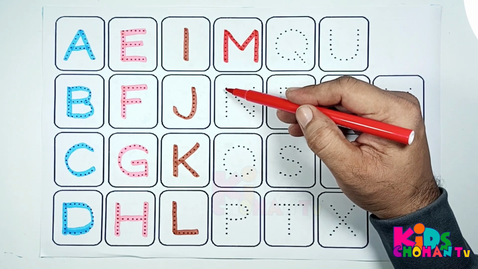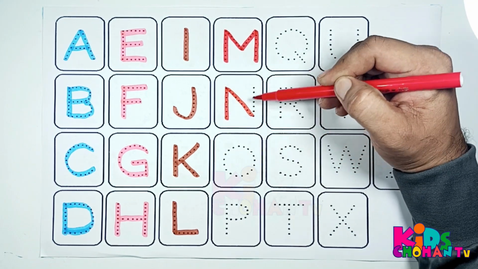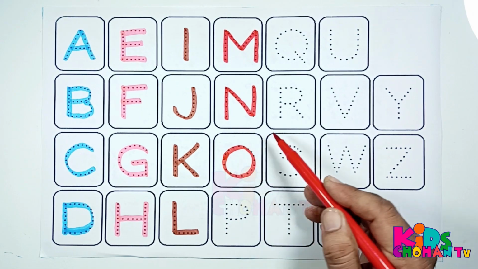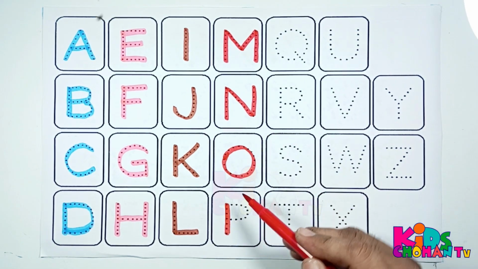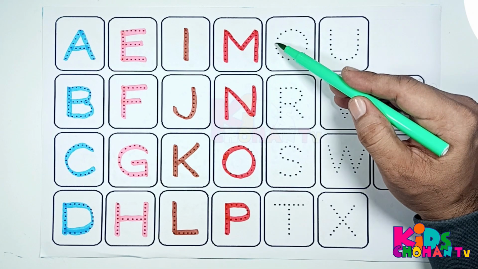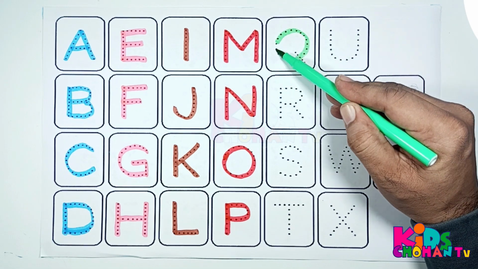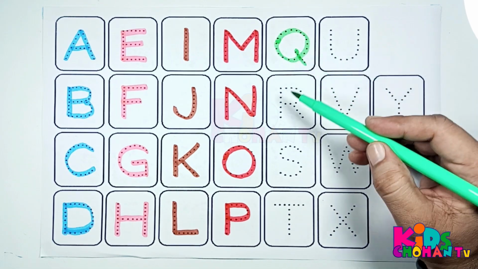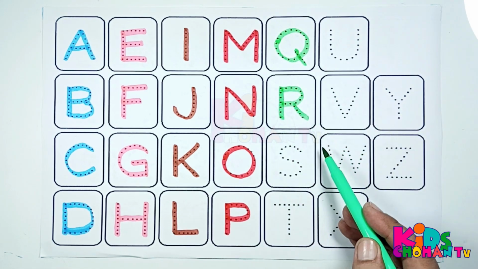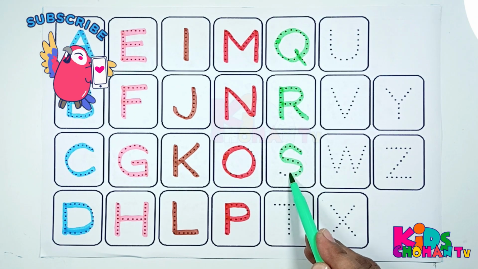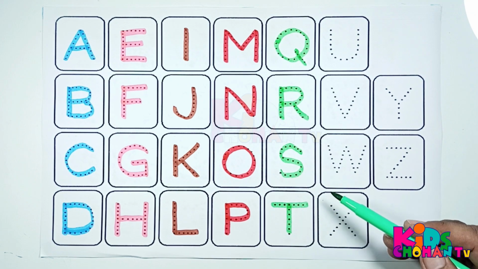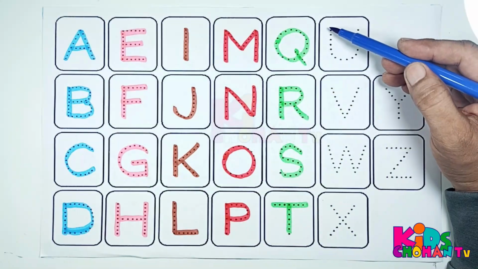M for monkey. N for nest. O for octopus. P for parrot. Light green color. Q for queen. R for rainbow. S for star. T for tiger. Blue color.